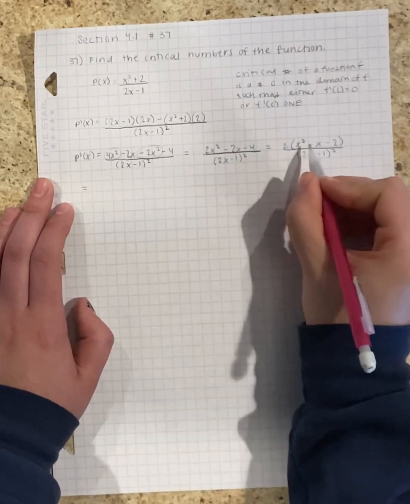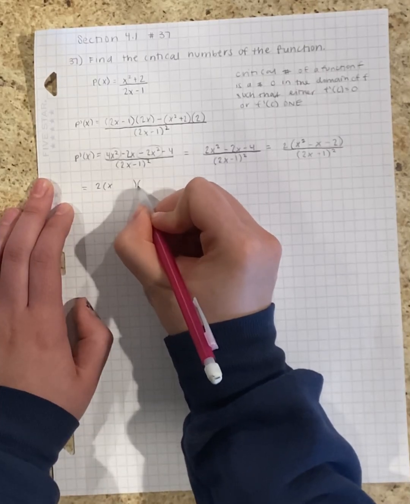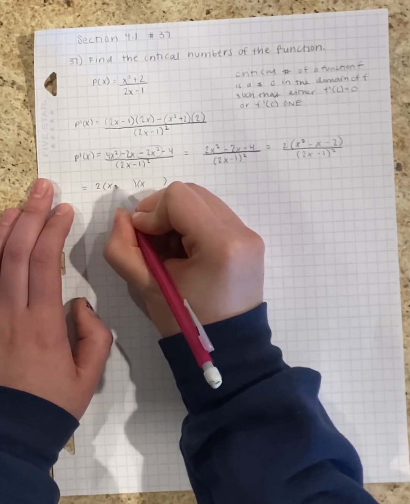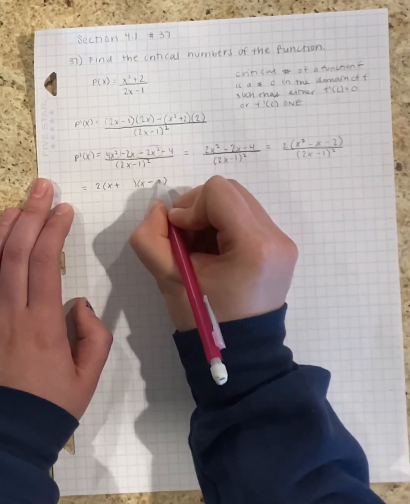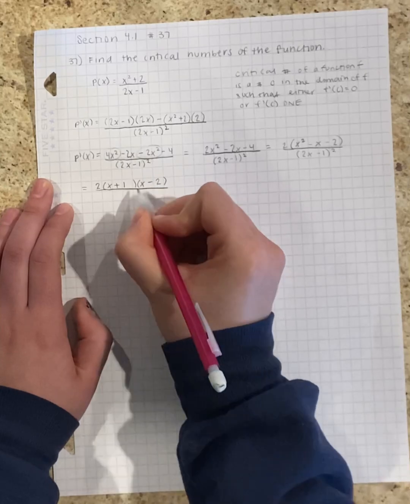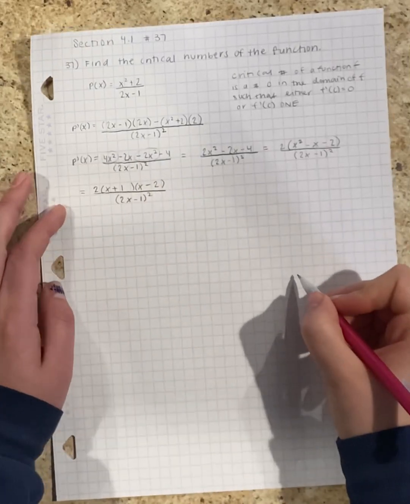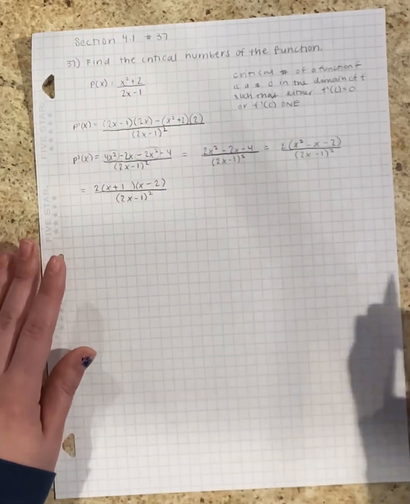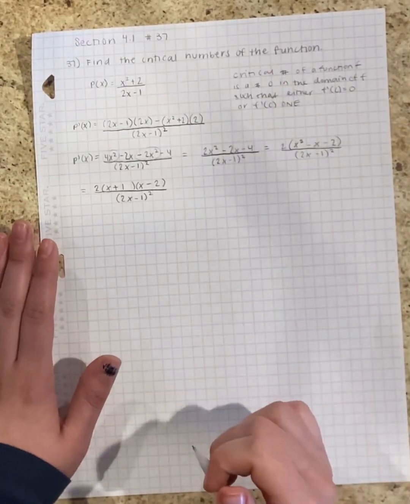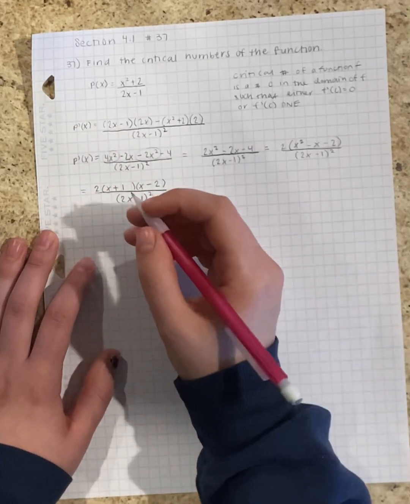I'm also going to factor this top portion because you can. So it's going to be x plus 1, and the 2 is going to be negative since the negative is here, x minus 2, all over 2x minus 1 squared. And this is just going to help us simplify the equation when we have to find the critical numbers, which we're going to do now. So this is the derivative of p of x.